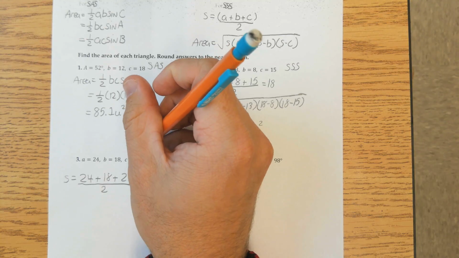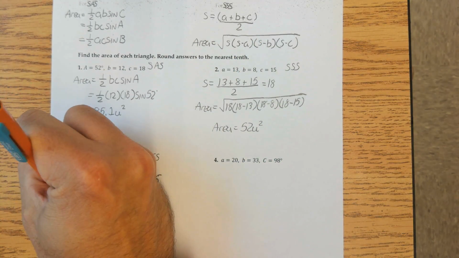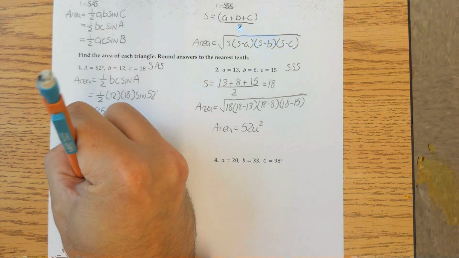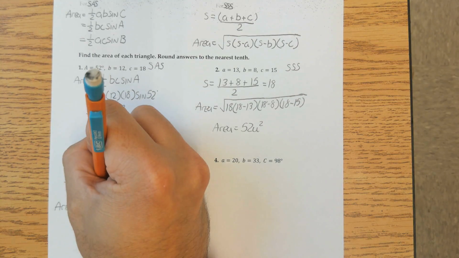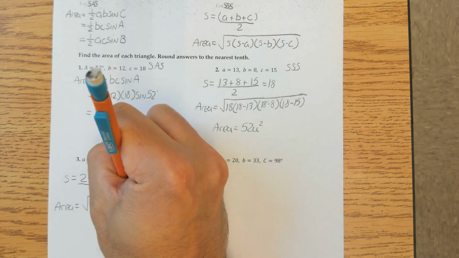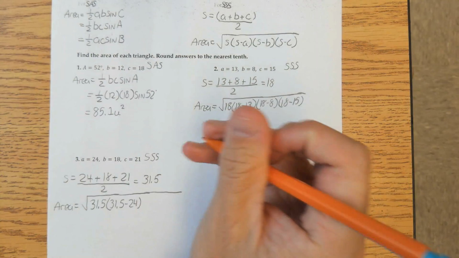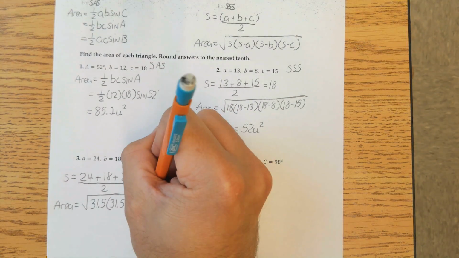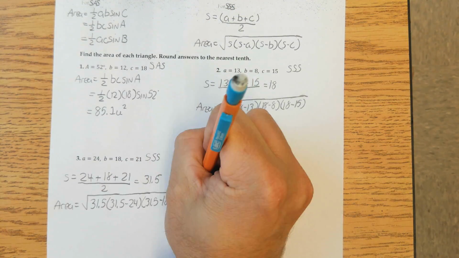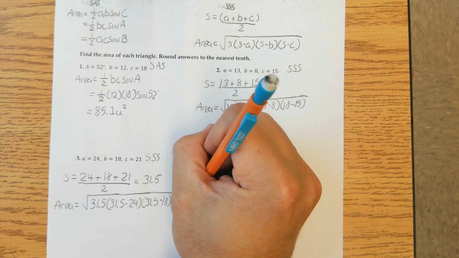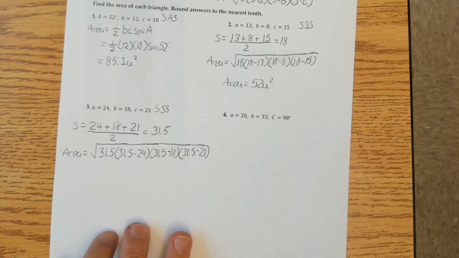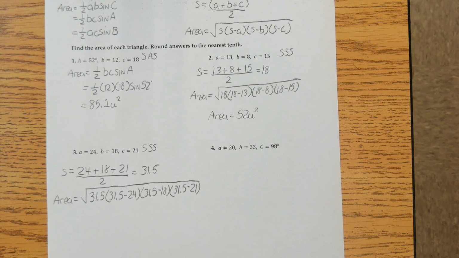And now what you're going to do is plug it into your area formula. So we're going to get area equals the square root of, not the square root of S, what S is, so 31.5 times S minus A, so 31.5 minus 24, times 31.5 minus B, which is 18, times 31.5 minus C, all under the square root sign. And now that's how we're going to plug it in. So we're going to plug it in exactly like that to find the area.